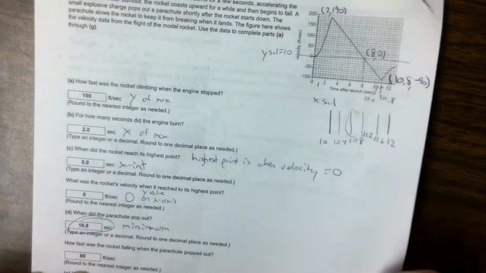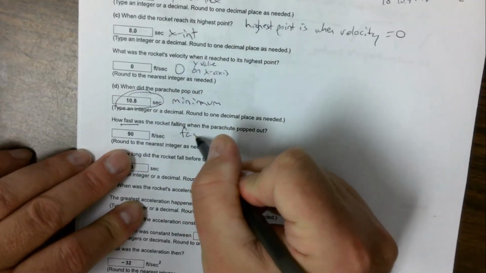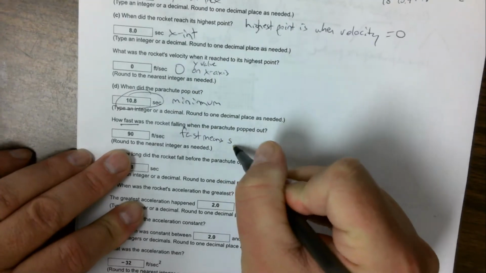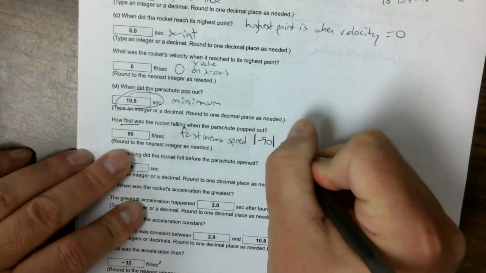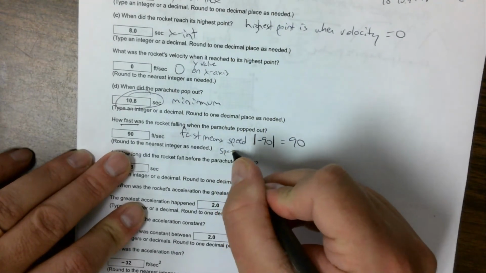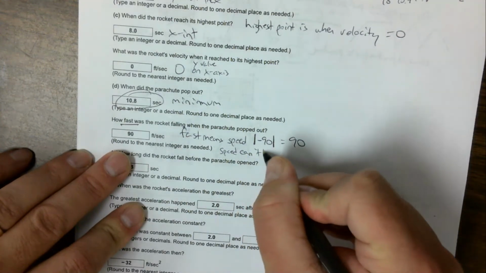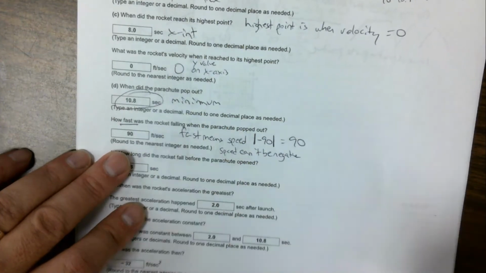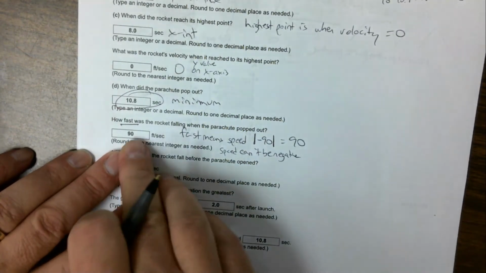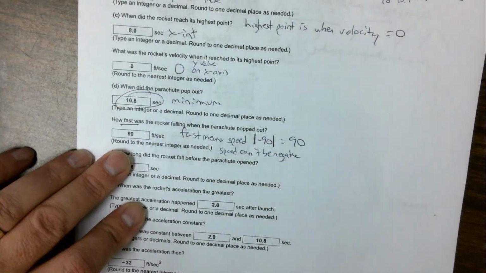But fast has to do with speed. So we need the absolute value of negative 90, which is 90. Because remember, speed can't be negative. You can't go negative 90 feet per second. You could go 90 feet per second. Just like you can't go negative 30 miles an hour.